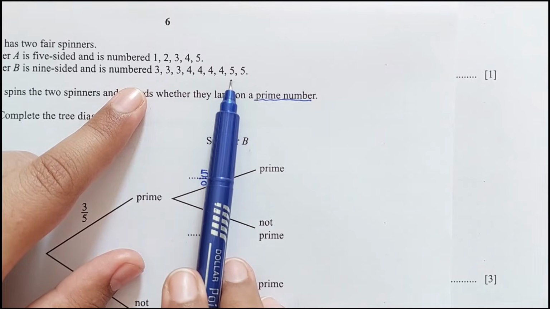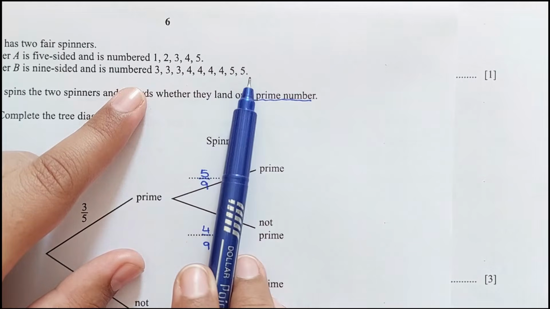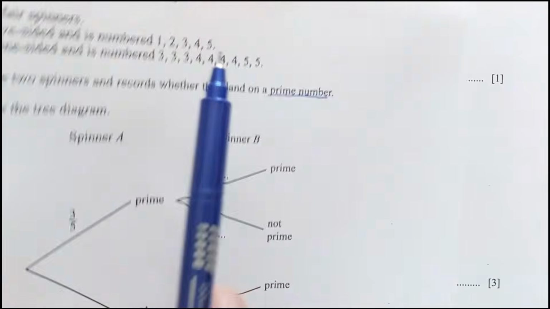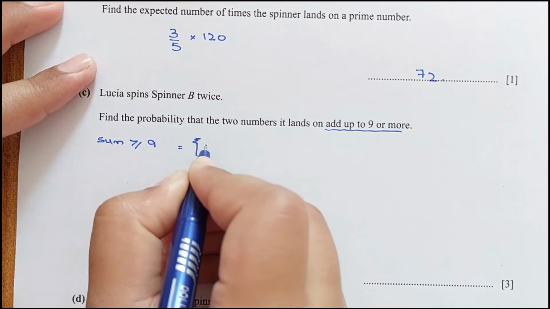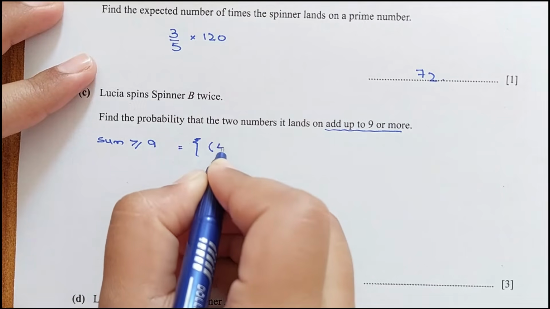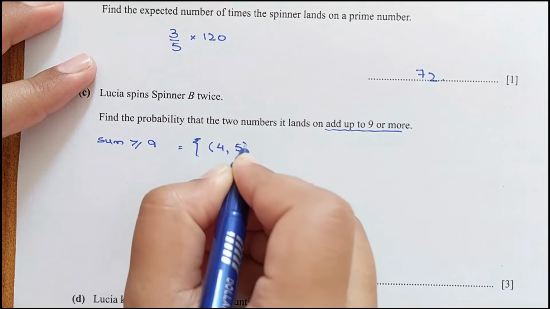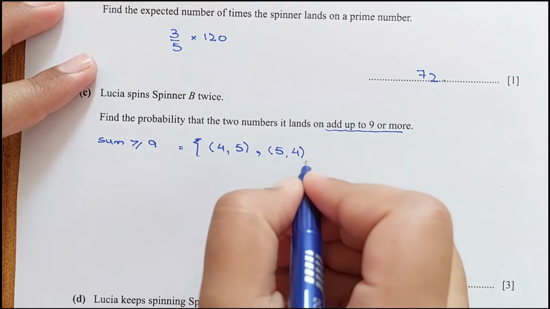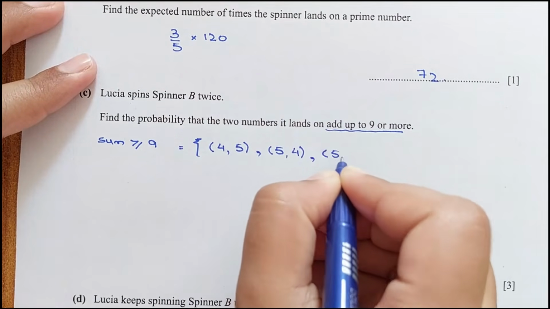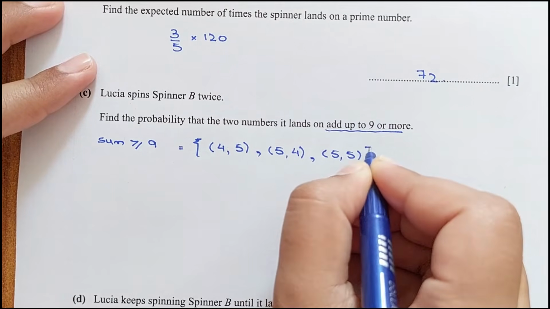It is 4, 5, which is 9. And it is 5, 4 as well, and 5, 5 as well. 5, 5 is 10, more than 9. So there are three possibilities. It can be 4, 5, adding up to 9. It can be 5, 4, adding up to 9. And it can be 5, 5, adding up to 10, which is more than 9.